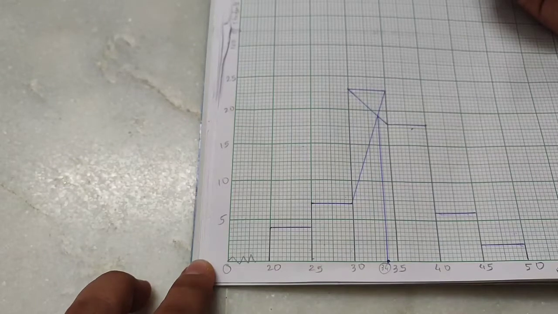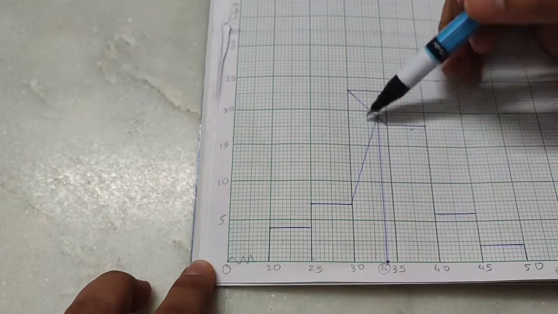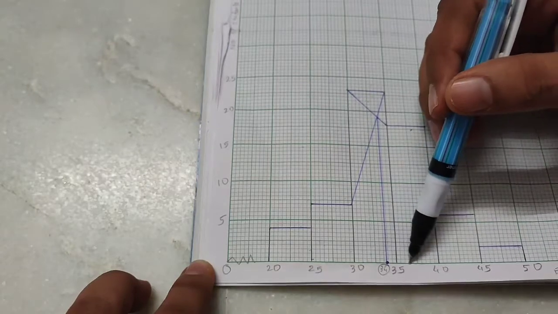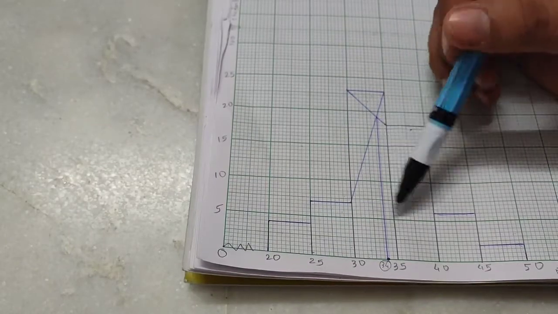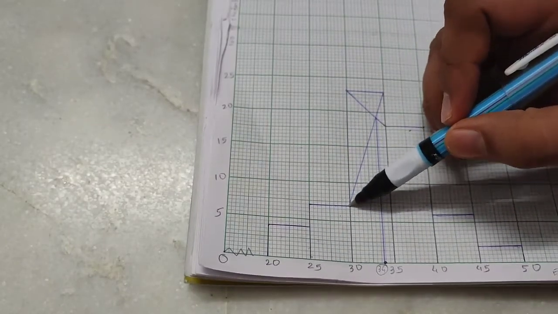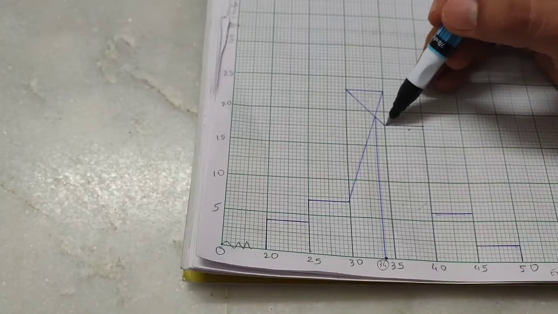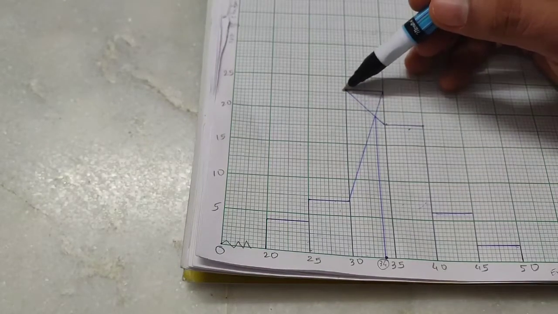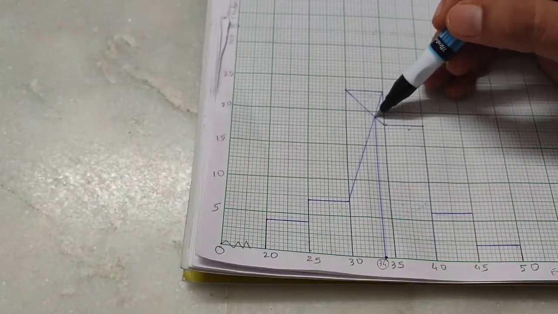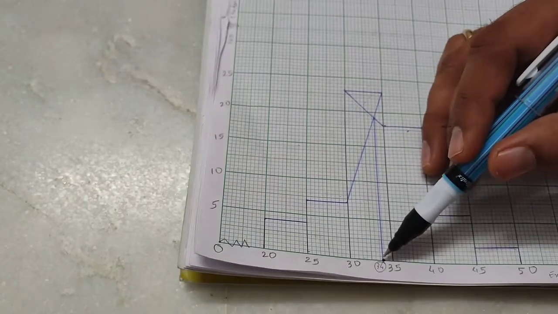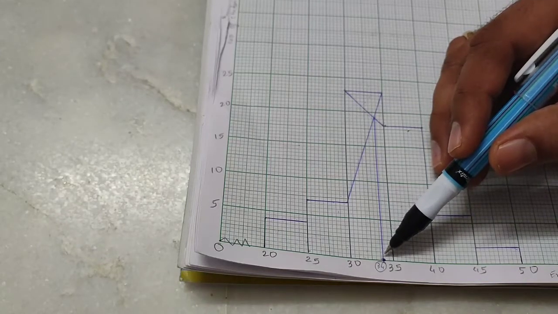Not allowed. Now we know that the tallest building is the 30 to 35 range. So this is the modal class. A mode will be some value between 30 to 35. But how to find it out? Well, we'll take help of the adjacent buildings. From this tip of the adjacent building, draw a line, a diagonal. And from this tip of the adjacent building to the right, draw a diagonal. And wherever these two lines meet, from there draw a vertical line to the x-axis. That is your mode, which is falling between 33 to 34 for me.